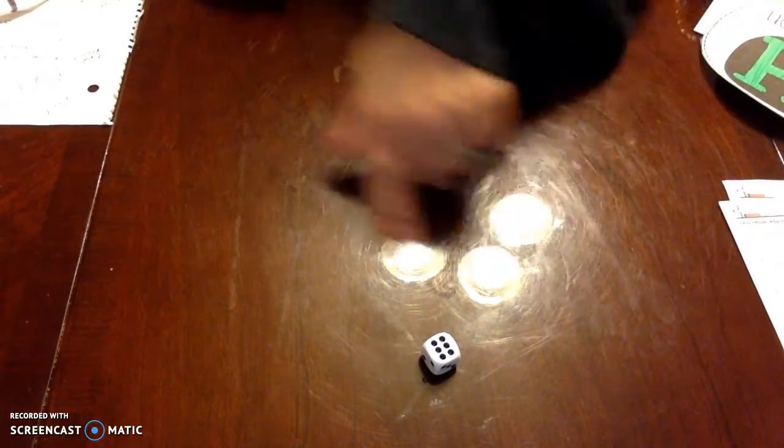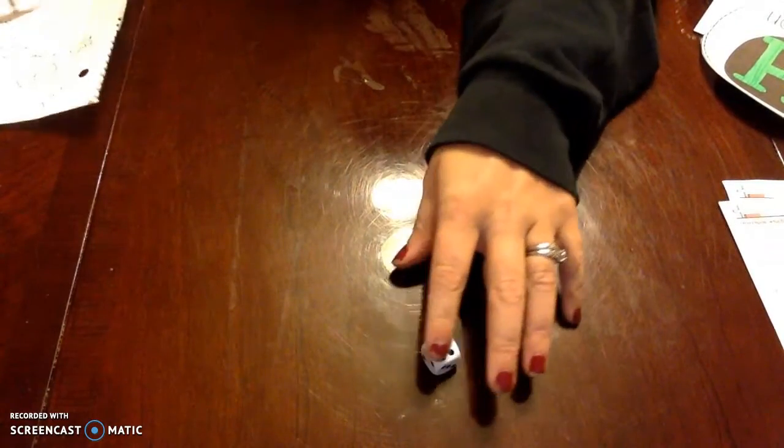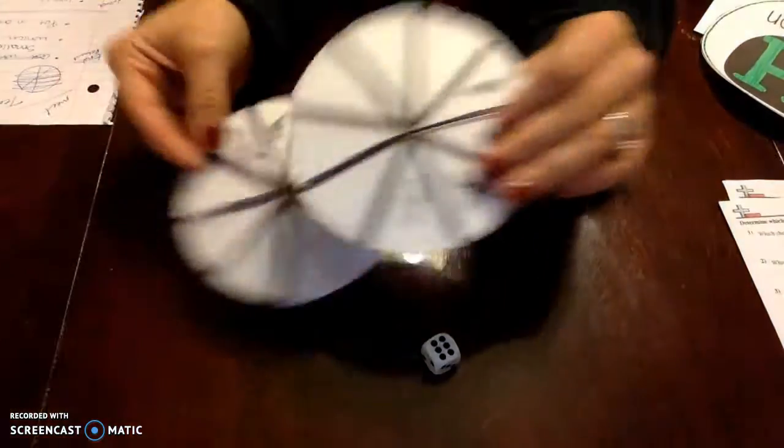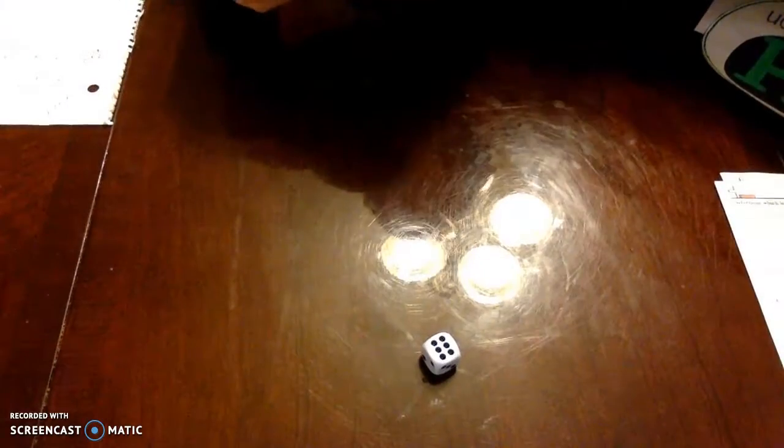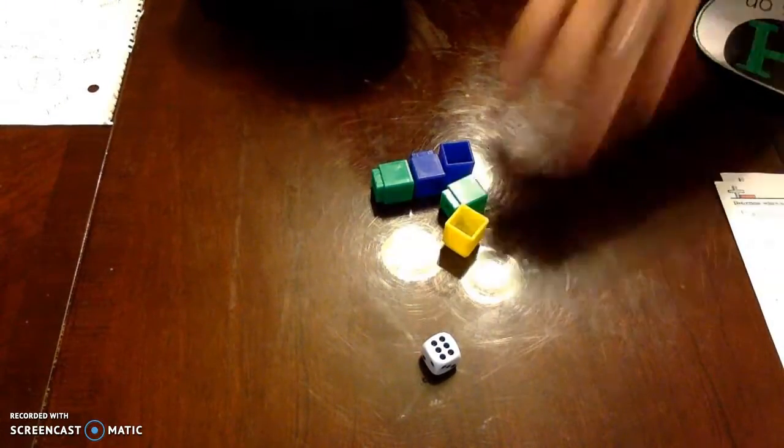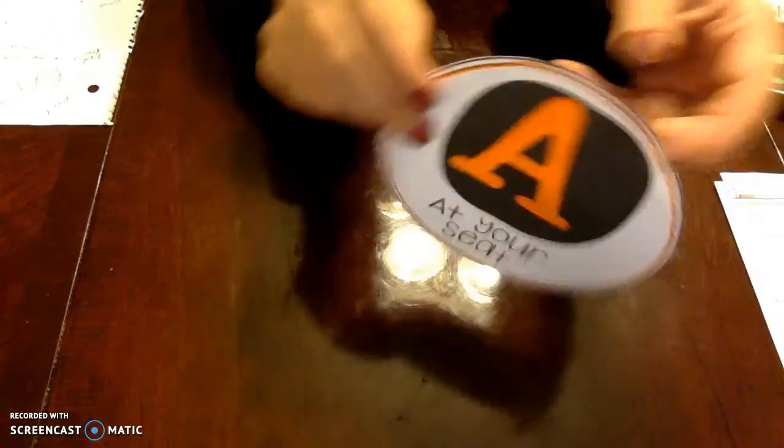And then also they could draw a little graph for you, or they could use the manipulatives of the unifix cubes. That way you get a better understanding of who understands the fractions and who does not and needs to go work on it. So our next one would be the "at your seat."